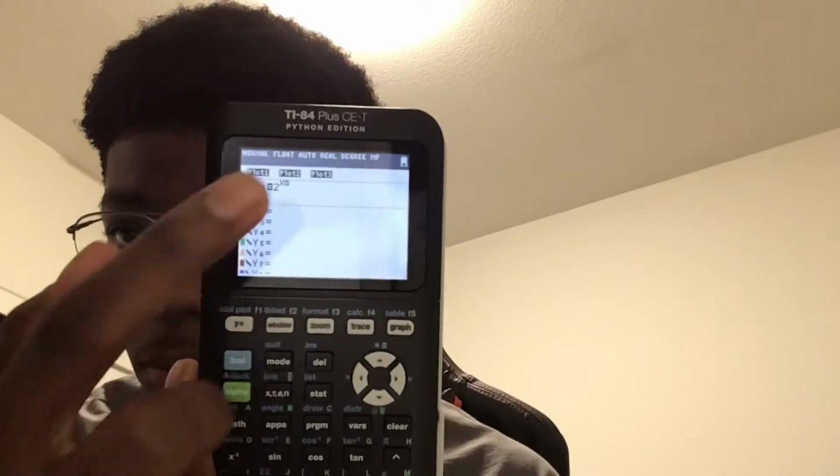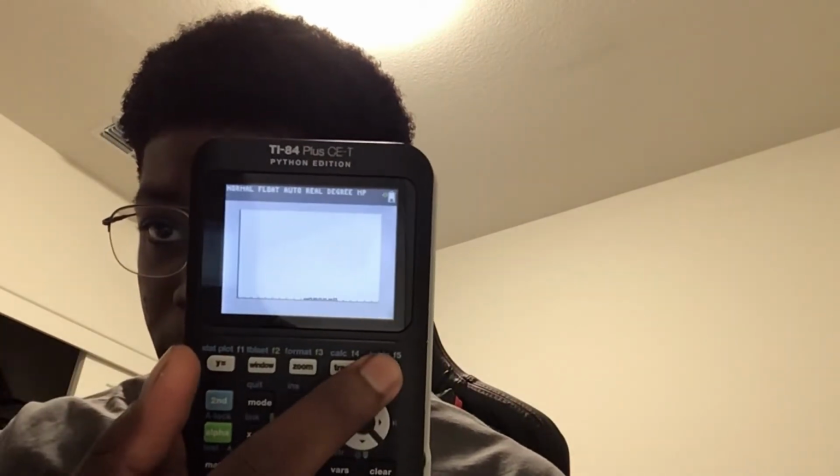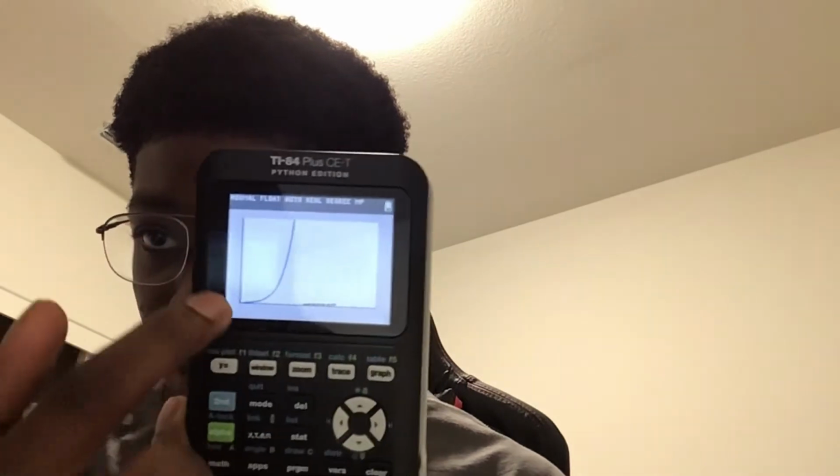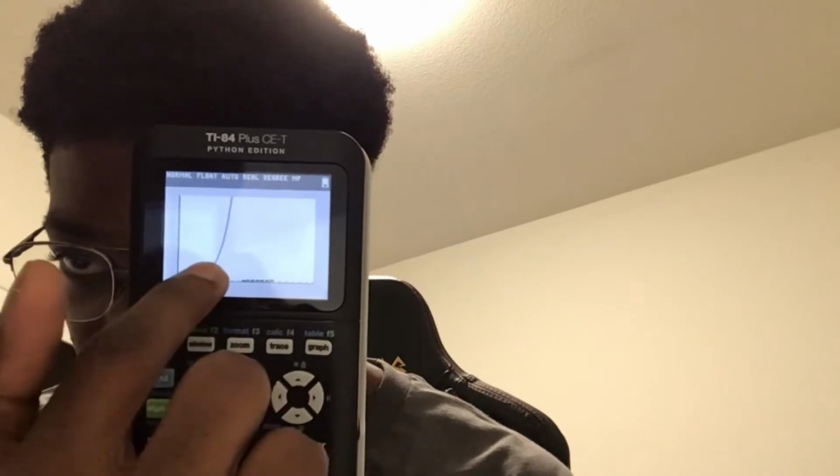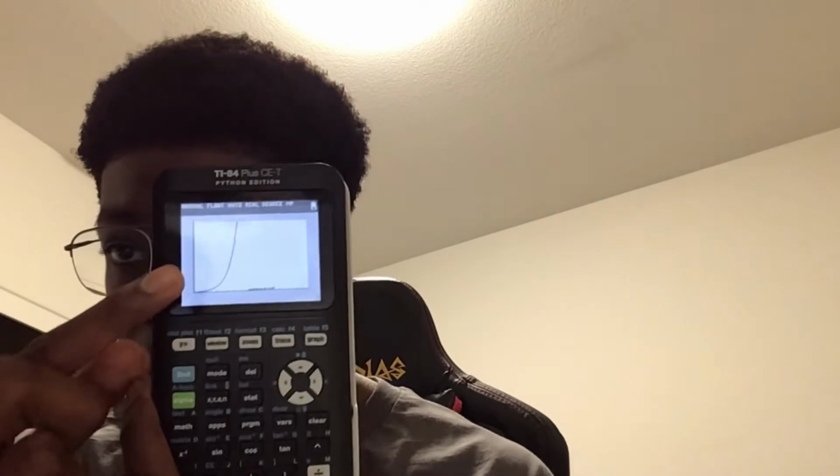Now we can view our previous equation, y equals 2 to the x, by simply graphing it. You're going to hit y equals, plug in your equation, then hit graph. Now that's the graphical display of the line, and that's the scatter plot display of the data. You can't really see it, but it's increasing. It's not a straight line. Now that's the problem. We're going to fix that problem.